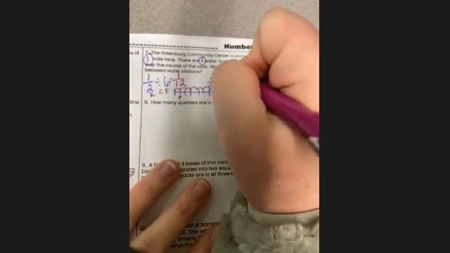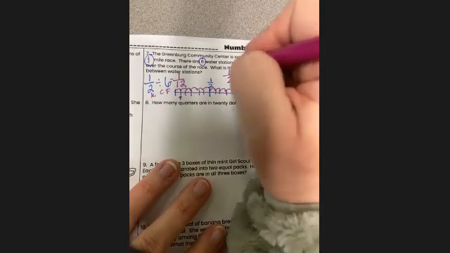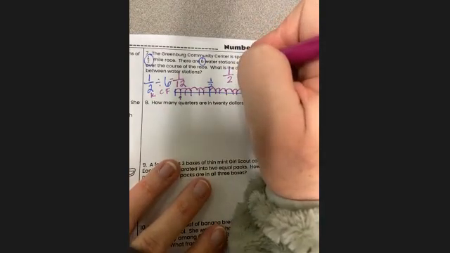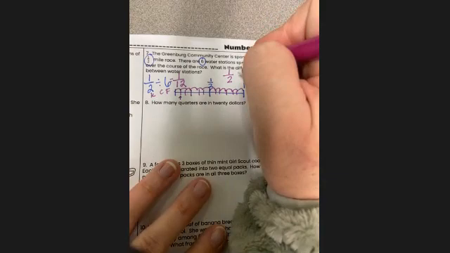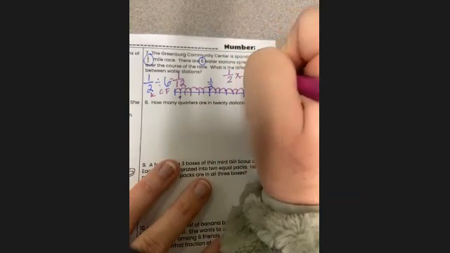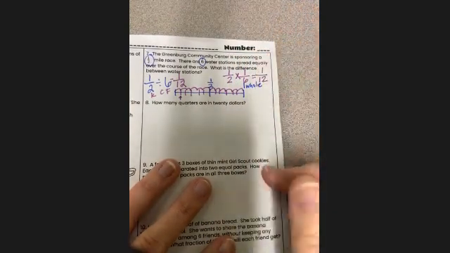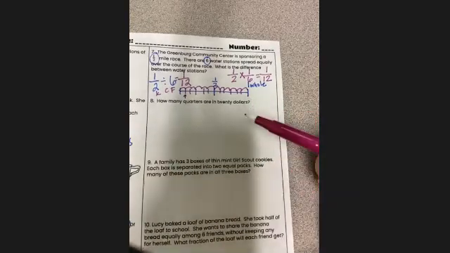Now we can also check our work with keep, change, flip. We're going to keep our 1/2. We're going to change our division to multiplication. Very good, Jameson. Our 6 is actually 6/1. So we're going to flip that to become 1/6. And then 1 times 1 is 1. And 2 times 6 is 12. Very good. Okay. All right.